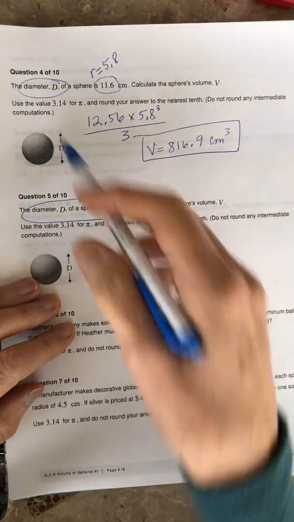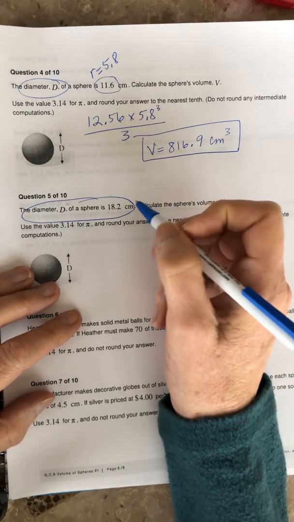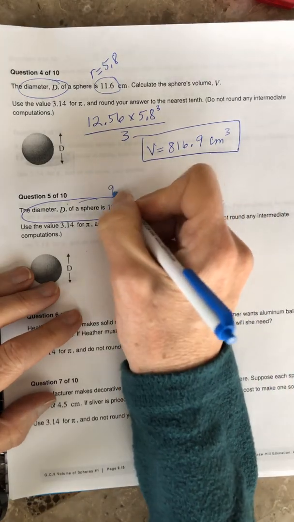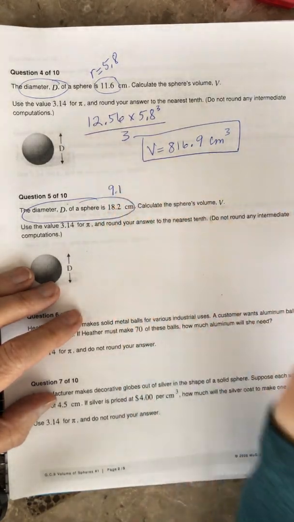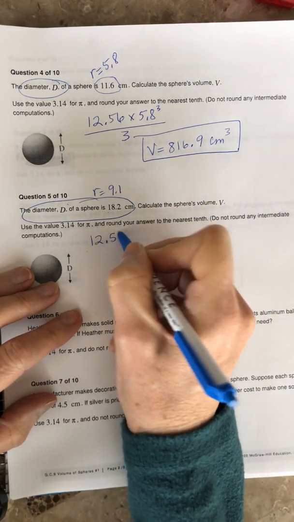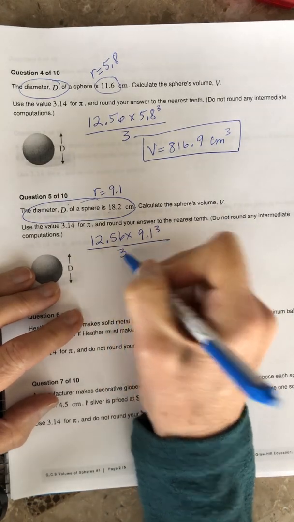Okay, but that's just, some of you went glazed over and said, Miss Martin, stop. But 18.2 I can do. What's half of 18? 9. What's half of 2? 1. There we go. There's our radius. I'm ready to calculate 12.56 times 9.1 cubed, all divided by 3.